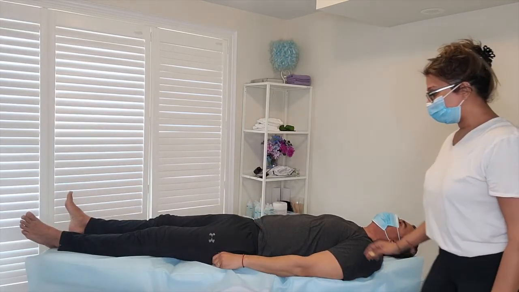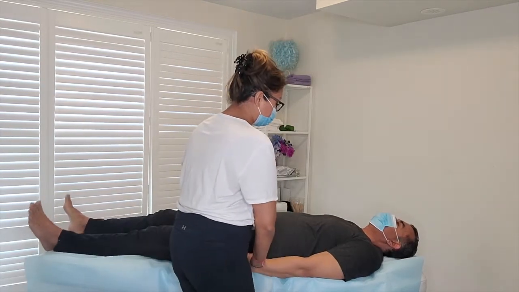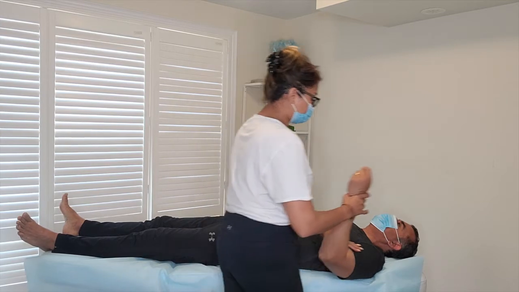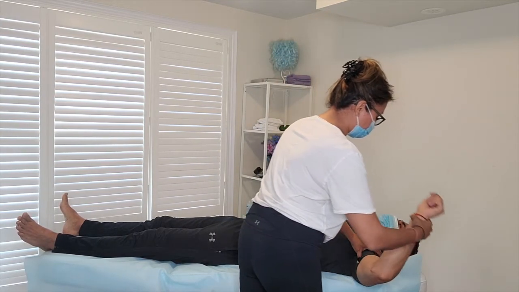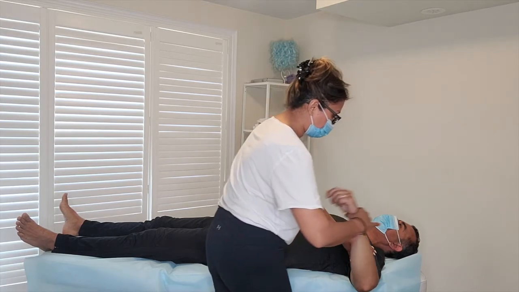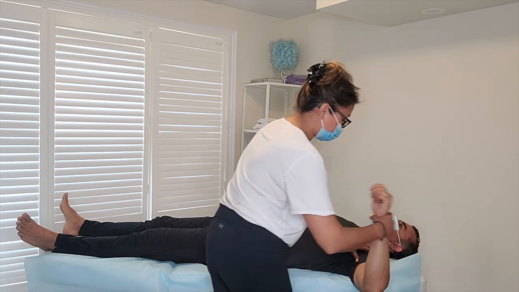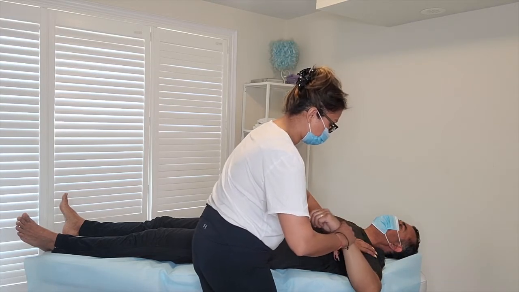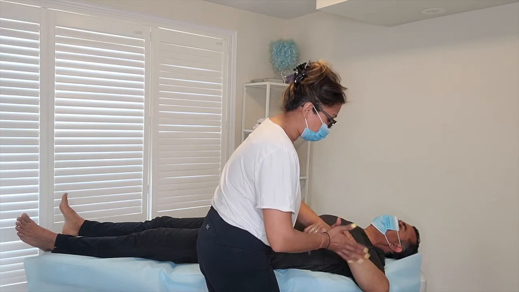Okay, so the first one we're going to do is called muscle energy technique. With that one there, I'm going to actually take your arm, flex it over to your shoulder. We're bringing it out. And I just want to check your range of motion here. Okay, so I can tell that you've got good flexibility going back into lateral, but in internal there is some restriction.